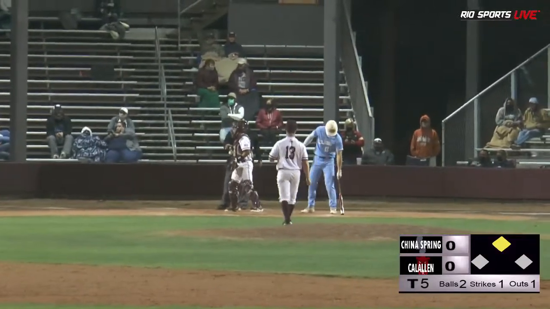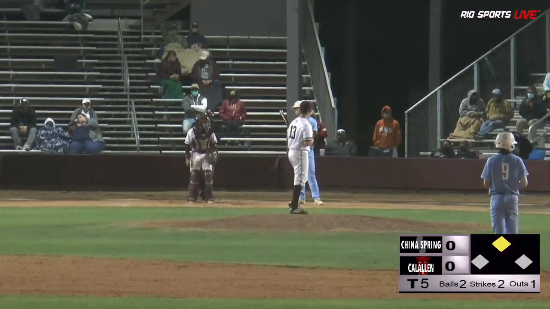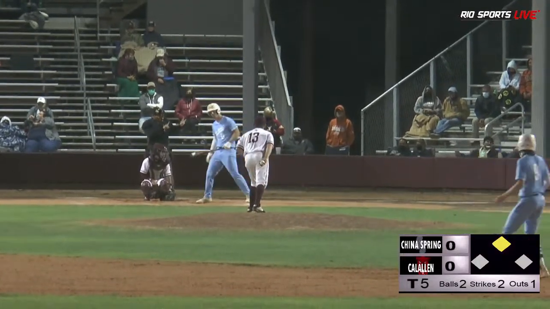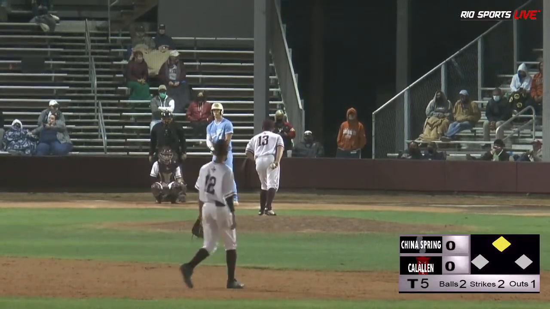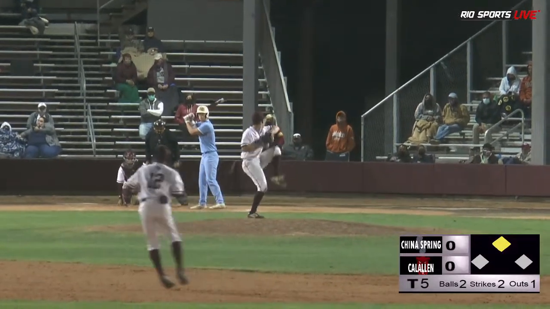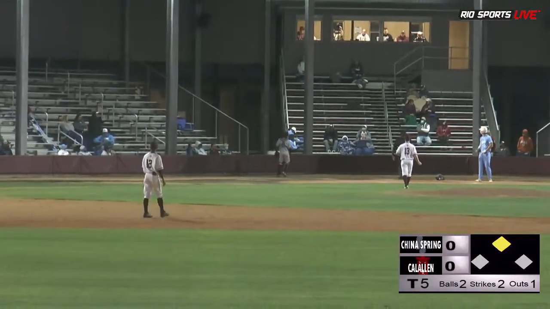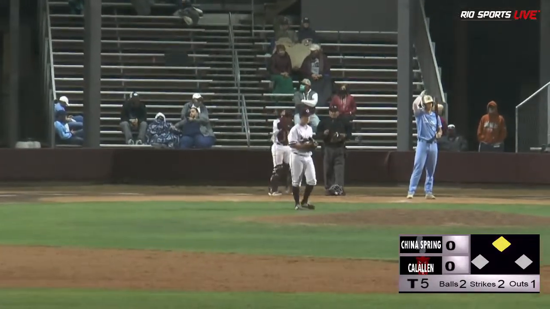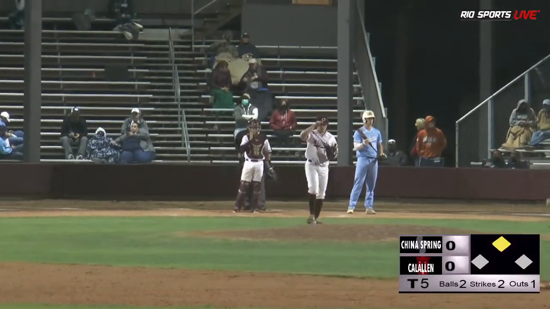And Whedon fouls this one off. For strike number 2, 2-2 the count here. And Whedon pops this one up high and fouls it off right behind him. 2-2 the count. Runner at second, 1 out. And the top of the 5th inning.